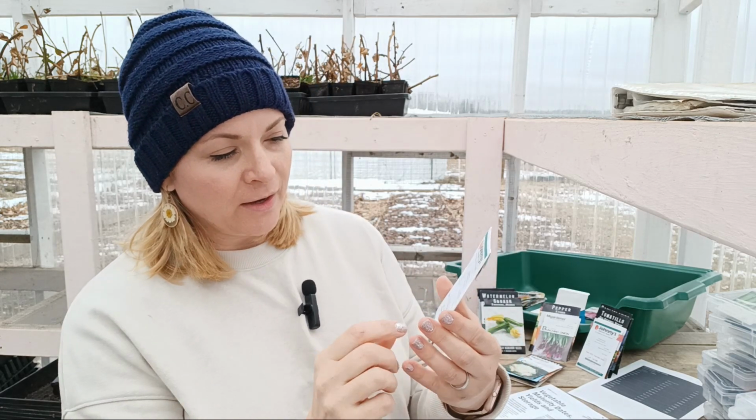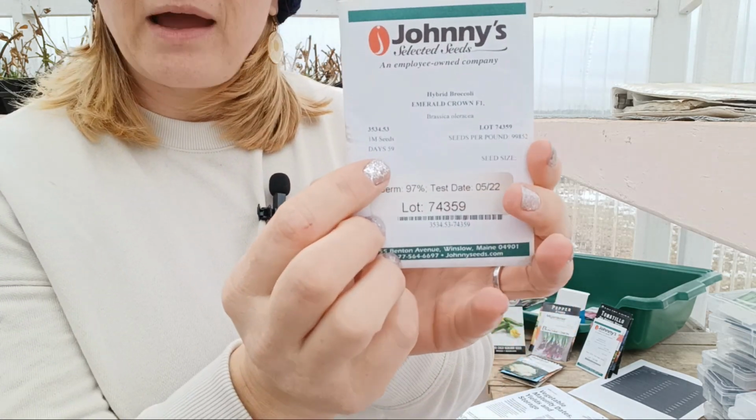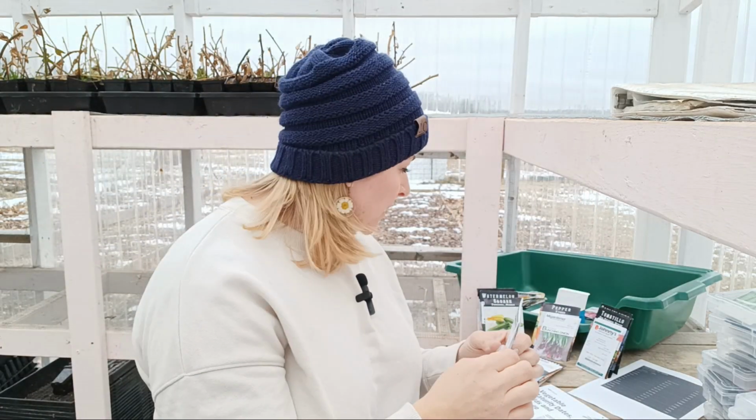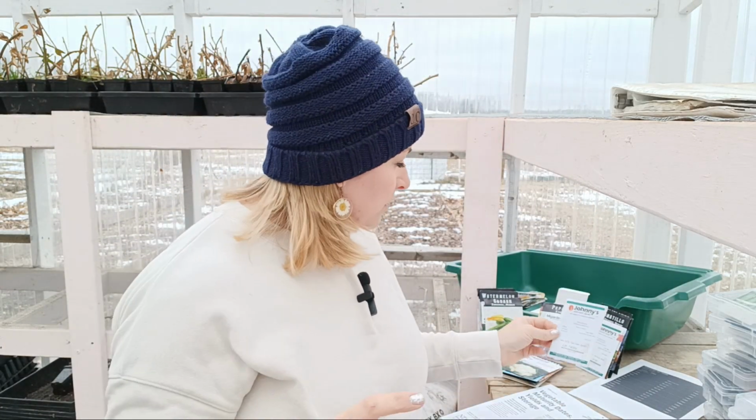Now what we're going to do is we're going to find for each variety the days to maturity. Okay, so for this one, my broccoli, right on the package, it says 59 days. So that's how many days it will take in order to get something edible from that plant.